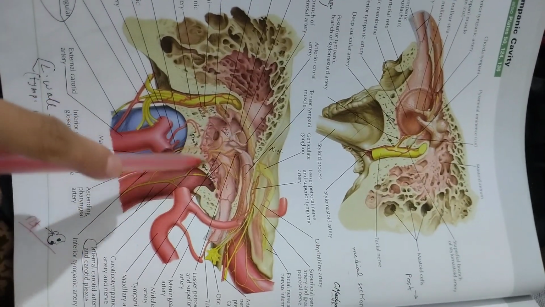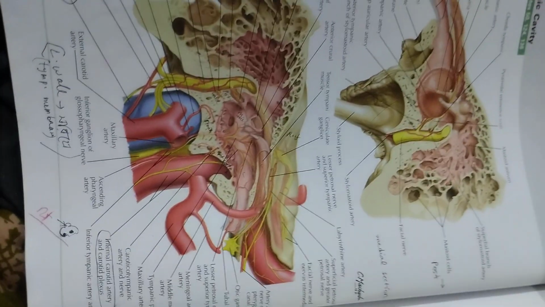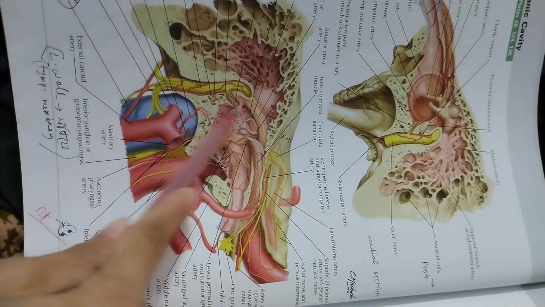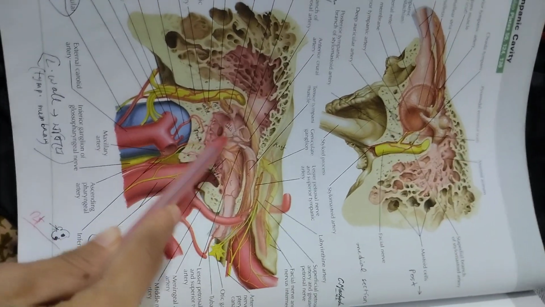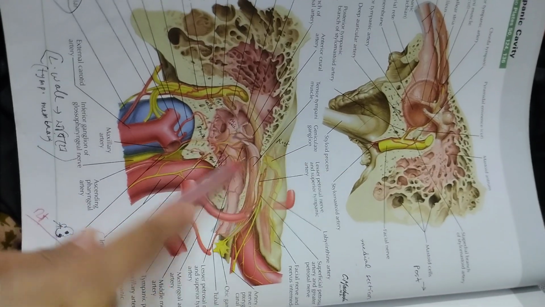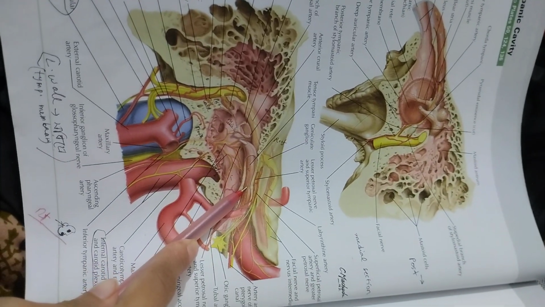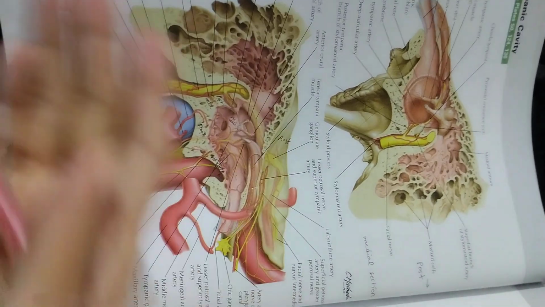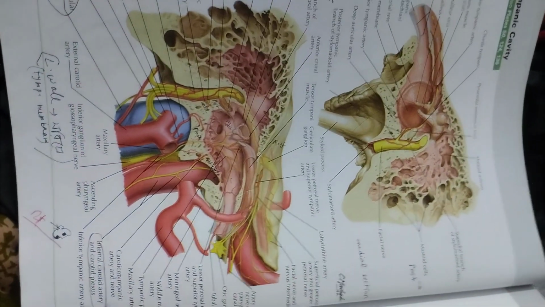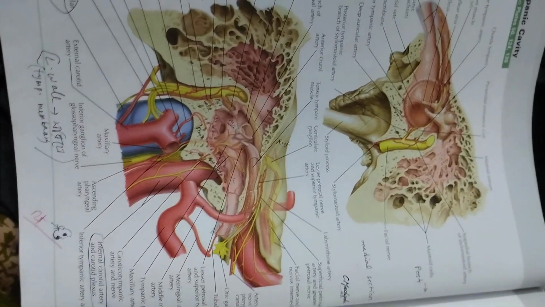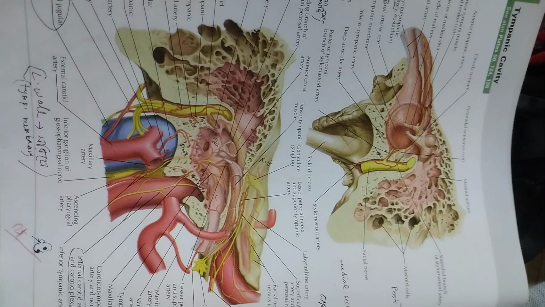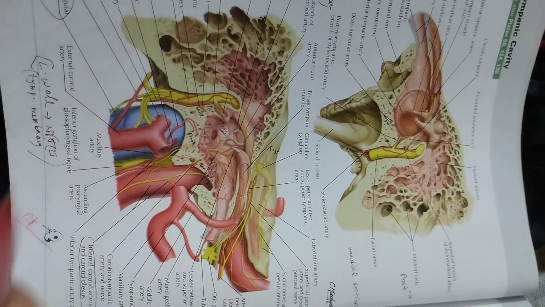And lastly, the medial wall. It separates the middle ear cavity from the internal ear. So this is known as the labyrinthine wall. And the remaining lateral wall, as I've already mentioned, is the tympanic membrane, also called the membranous wall.